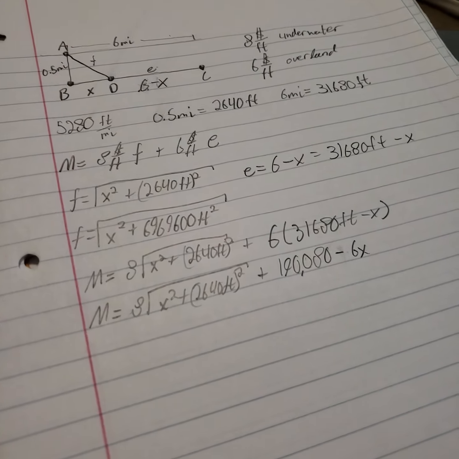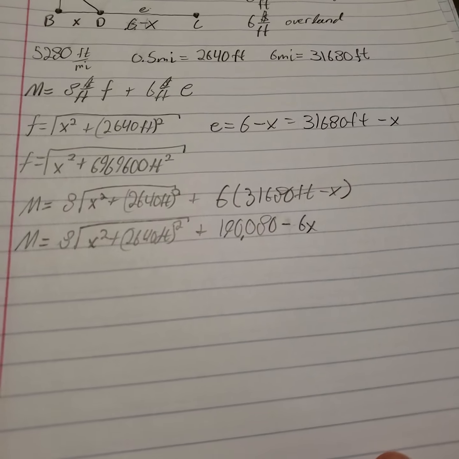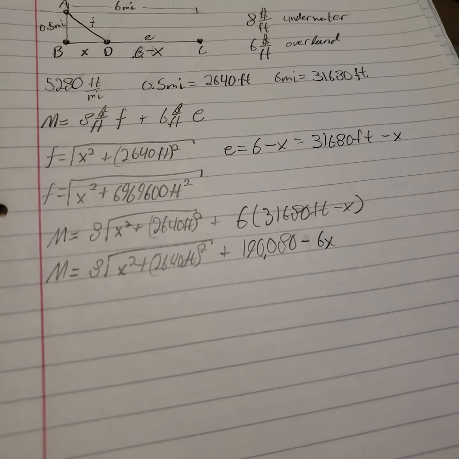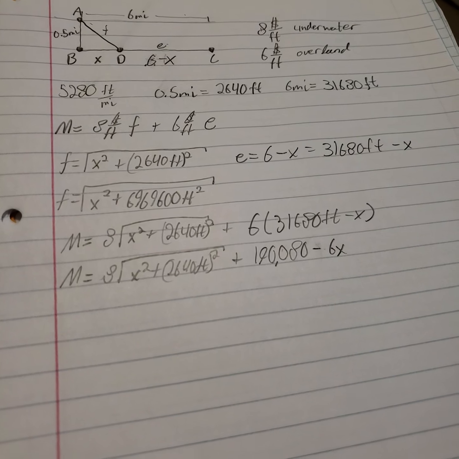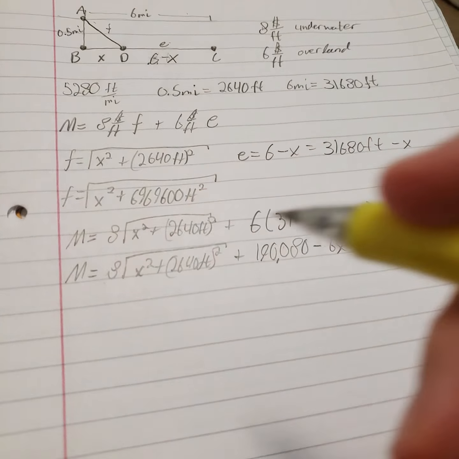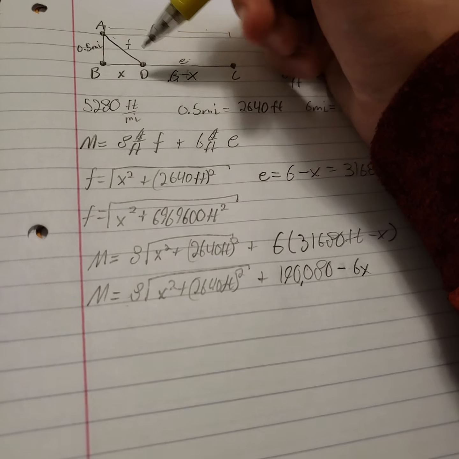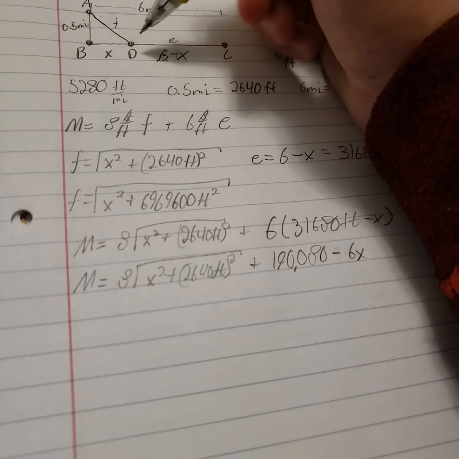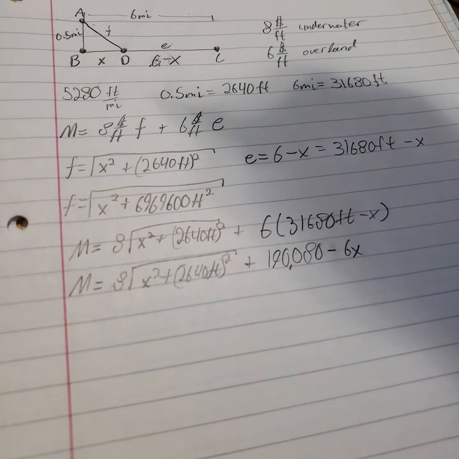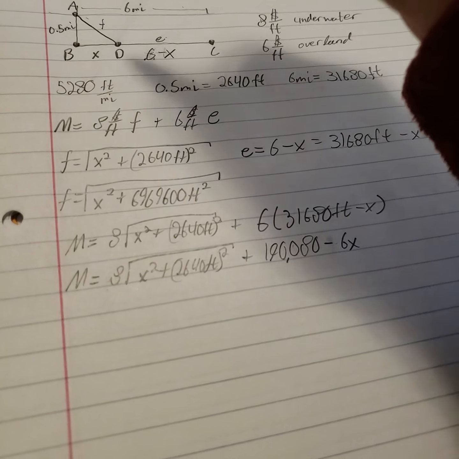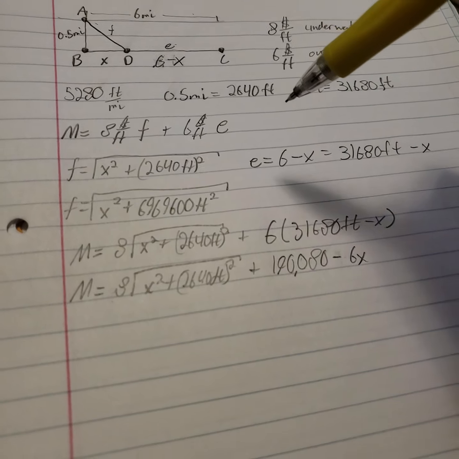Okay. Now, we want to know the lowest cost to get from A to C. So we want to do a derivative of M with respect to x, the distance from B to D. Now this is the distance we aren't going to be using at all. We are going to be bypassing it because we want to make the distance from A to D plus D to C the lowest distance.